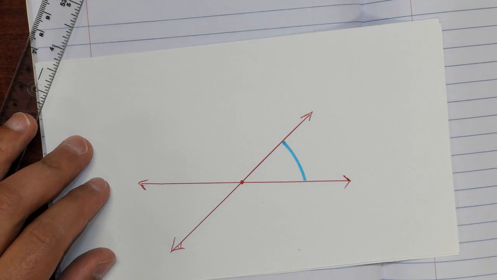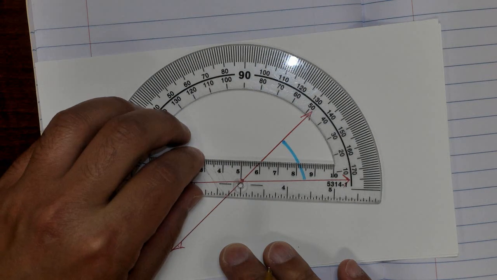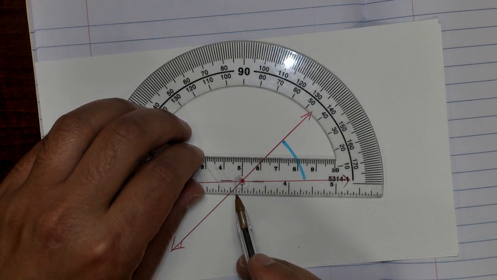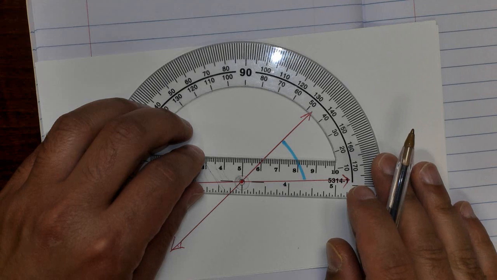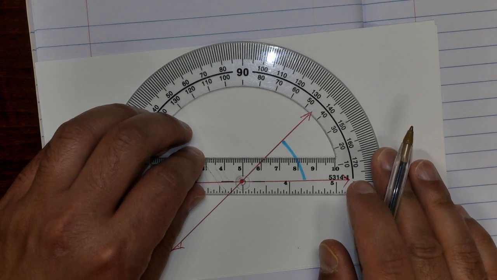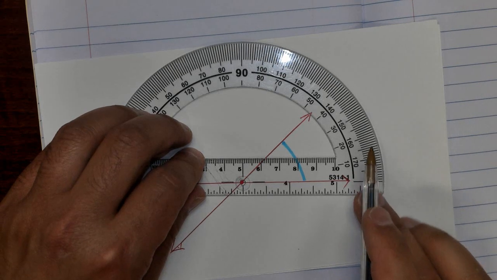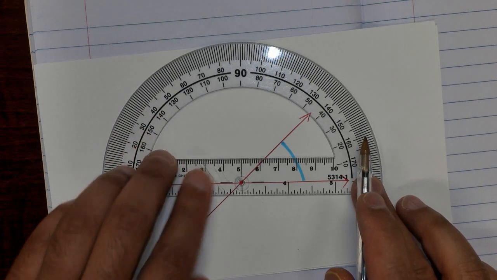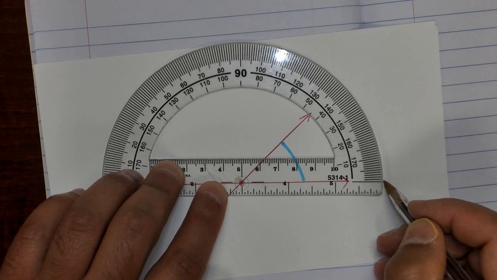So remember, I have to use my special tool, the protractor. I have to center it on the endpoint, and I have to make it sit on one of the rays that will become my 0. Okay, so it has to start at 0. You have to start counting at 0. So here's my 0.